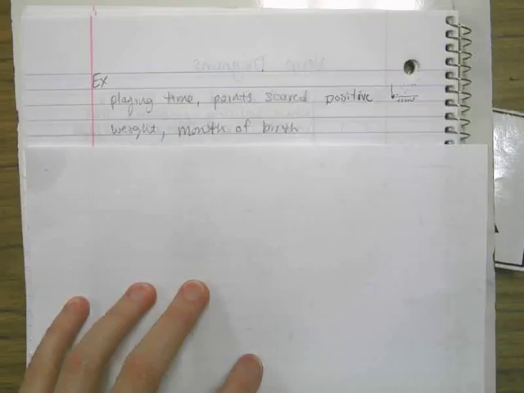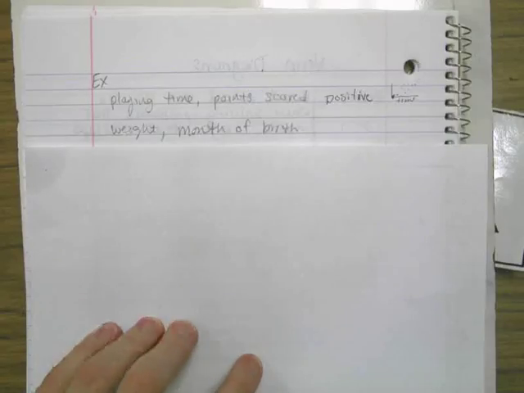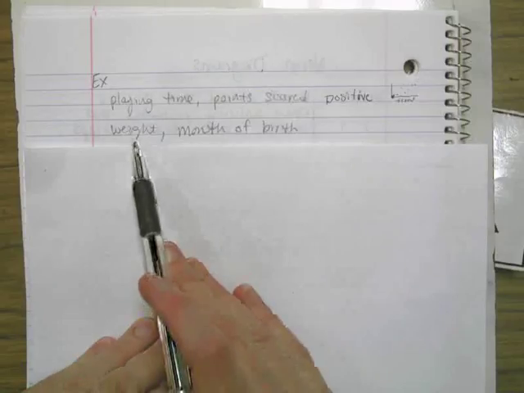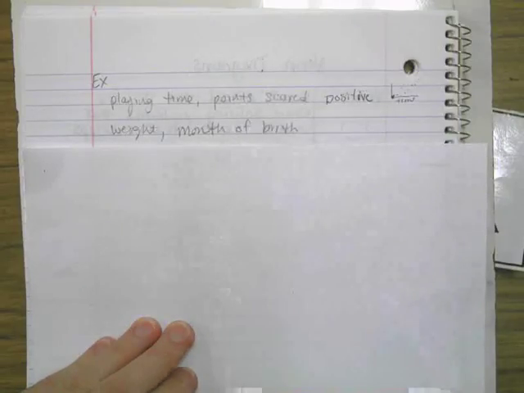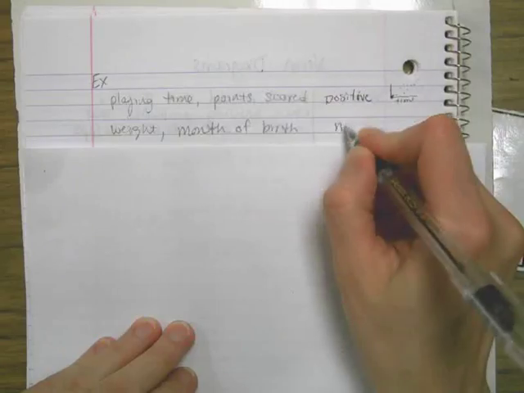Your weight and your month of birth. Is there a positive, negative, or no relationship when you are comparing your weight to your month of birth? Remember, the first one listed is your x-axis. The second one listed is your y-axis. This has no relationship, okay?